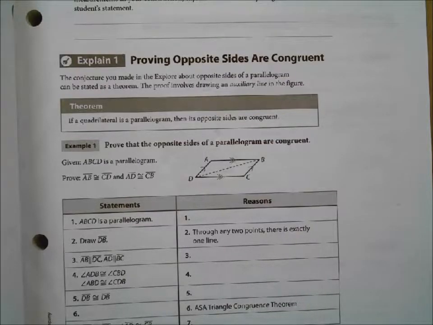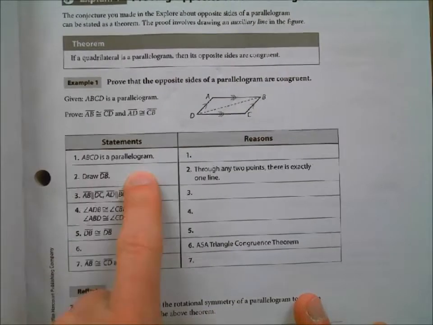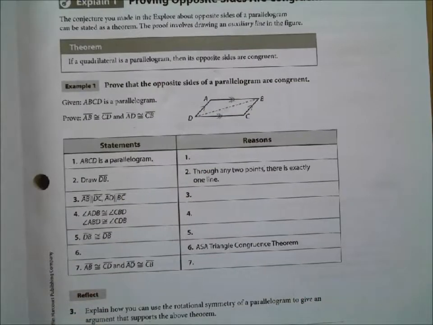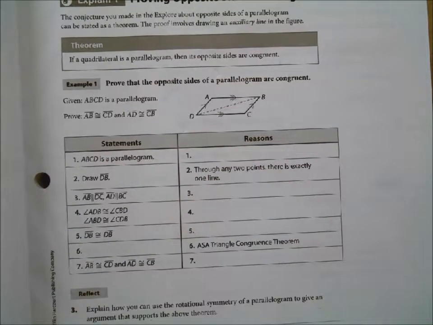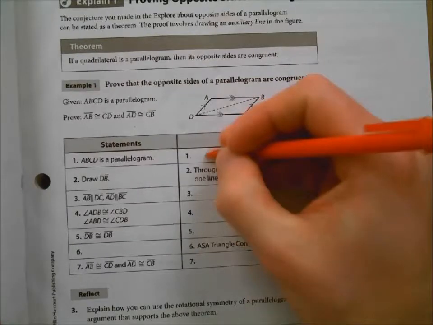So first statement here, we're told that ABCD is a parallelogram. And of course, why do we know that's so? What's our reason for that? Given. It's given to us. It's told right there in the given.